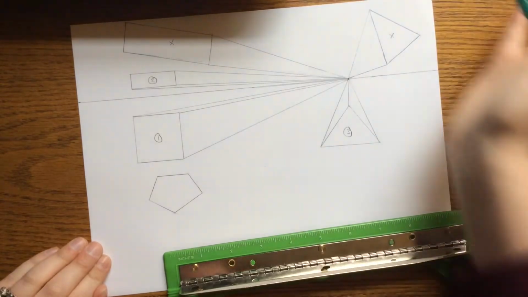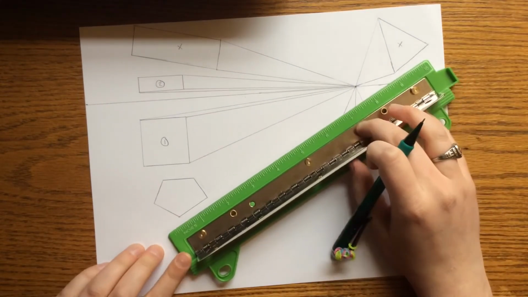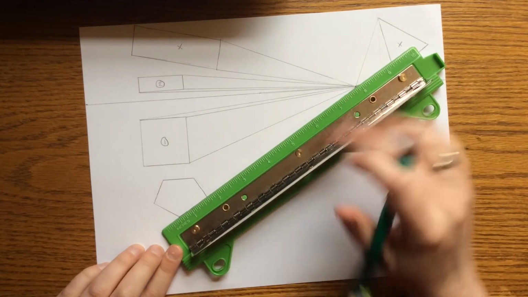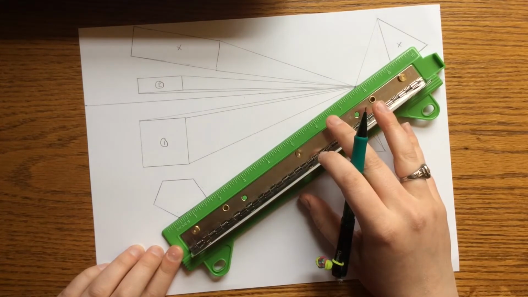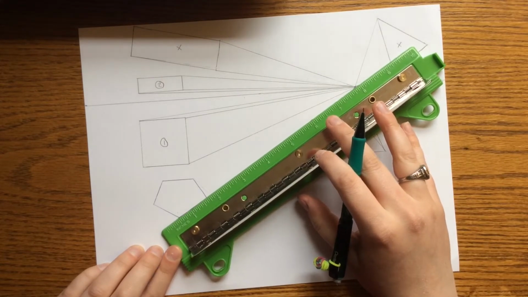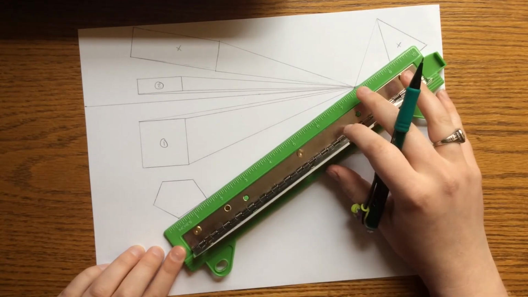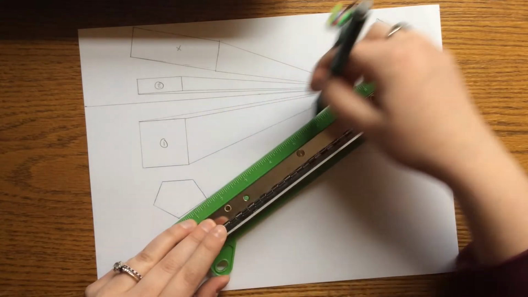Okay, so there's my 5-sided shape. Let's take a look at which parts are going to go to the vanishing point. So this line right here, this dot, we will not be drawing a line to the vanishing point because it will go through the shape. This dot, however, we have clearance, we can go right to that vanishing point.